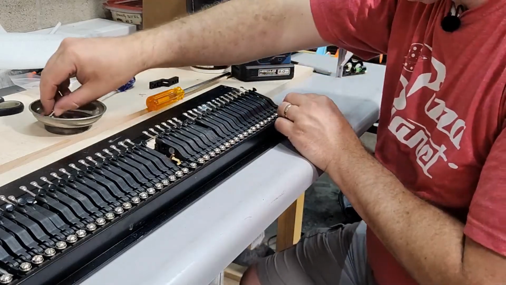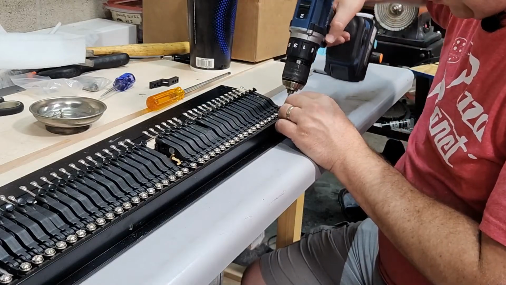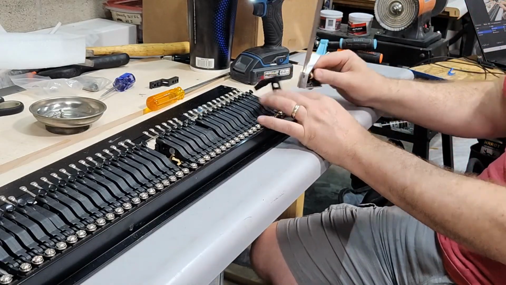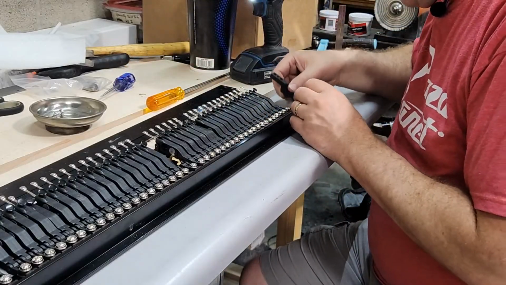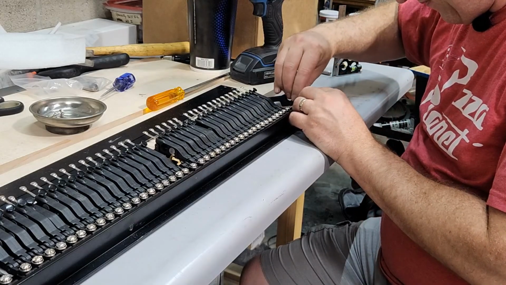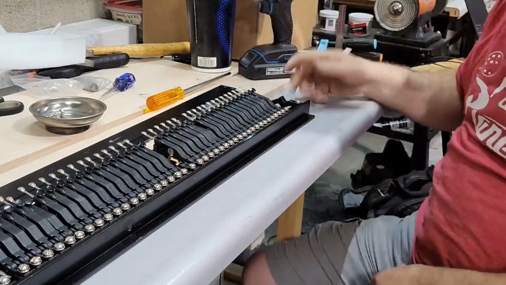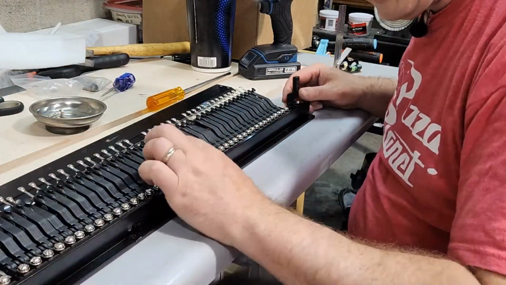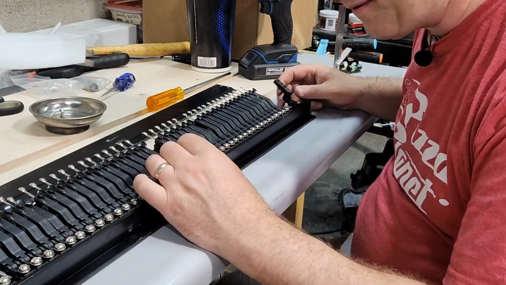Now, what would be nice, let's see, a couple more parts on here. What would be super nice, since I'll be away from the shop for a while, is if I could just finish all the adjustment on this before I head out tonight. But guess what? I'm not going to do that.